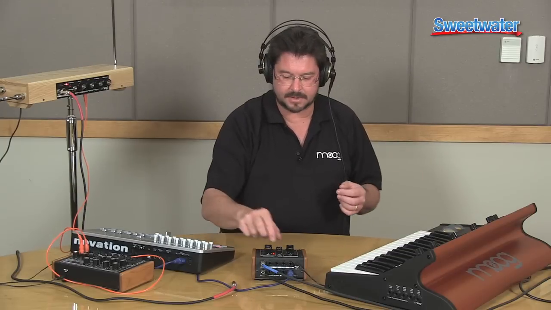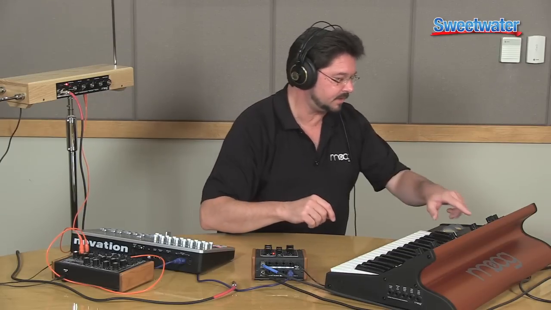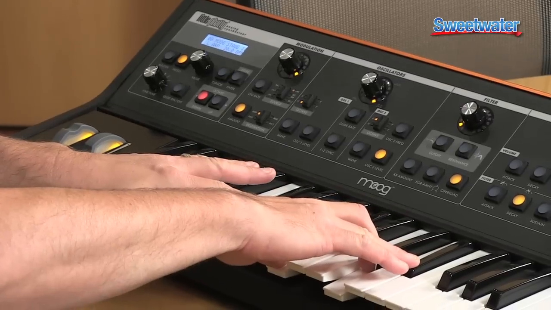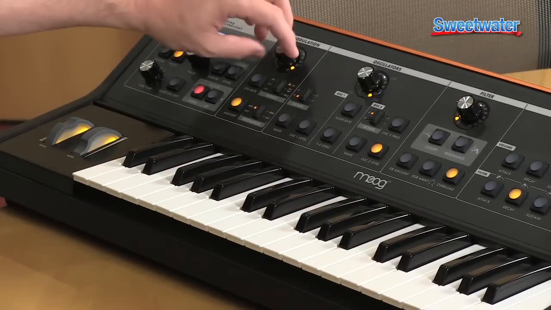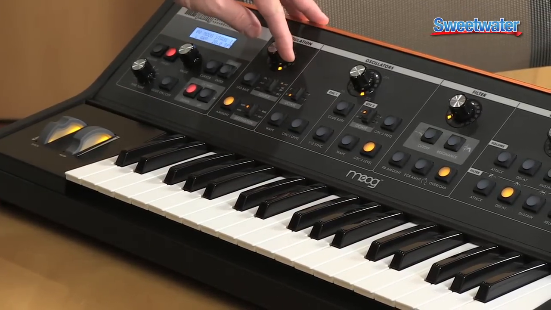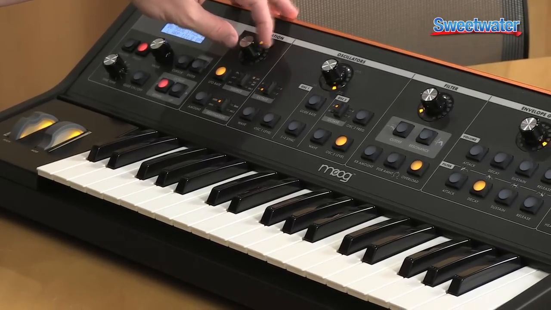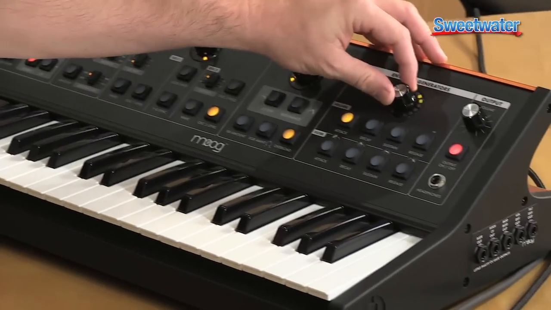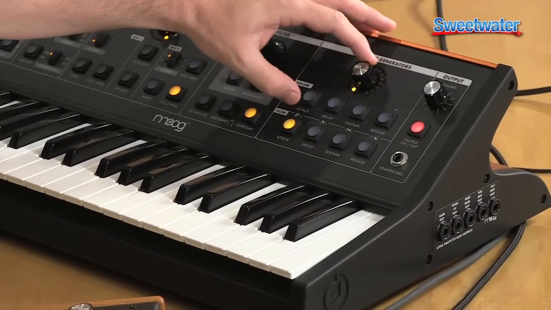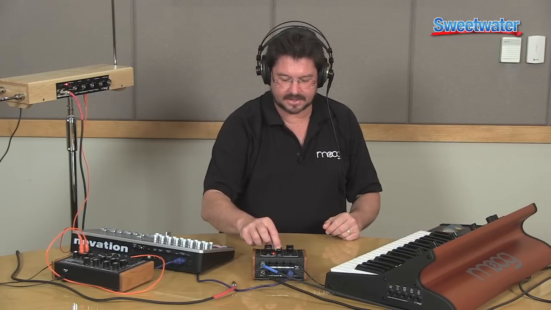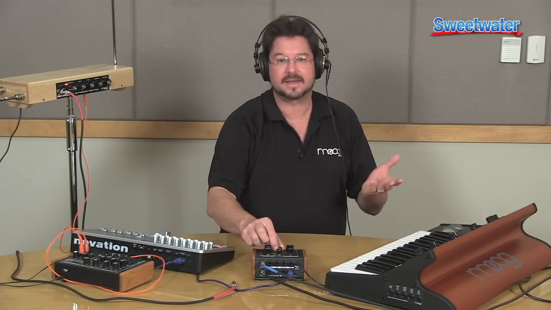And if you're using an arpeggiation, we'll kick something in here. And we'll speed it up a little bit. Okay, and now turn the delay on, and now I can tap against that.